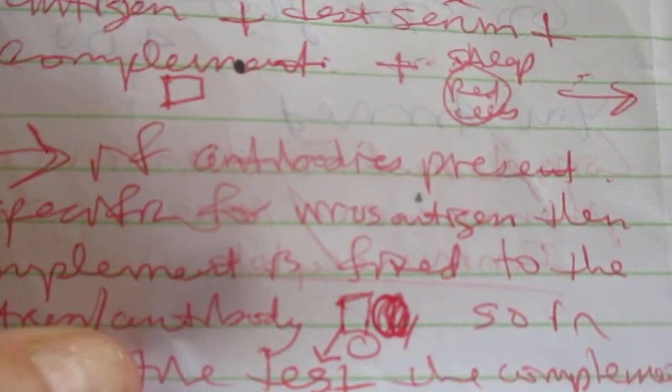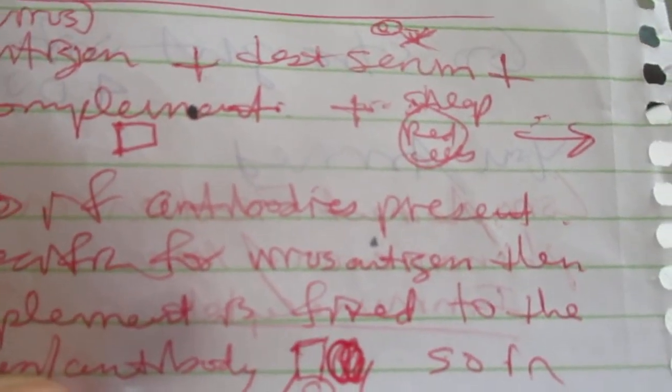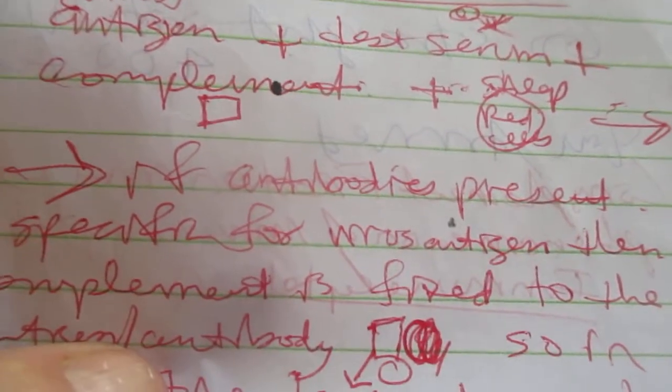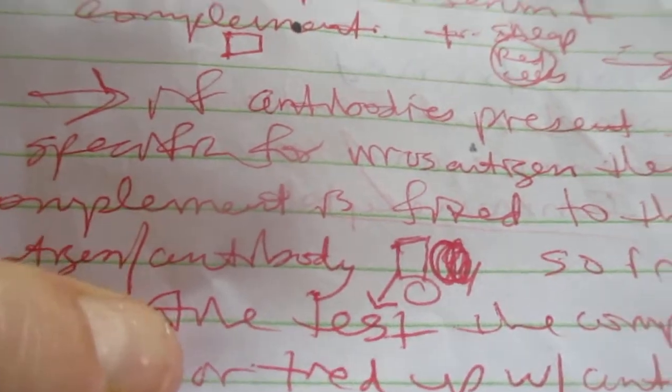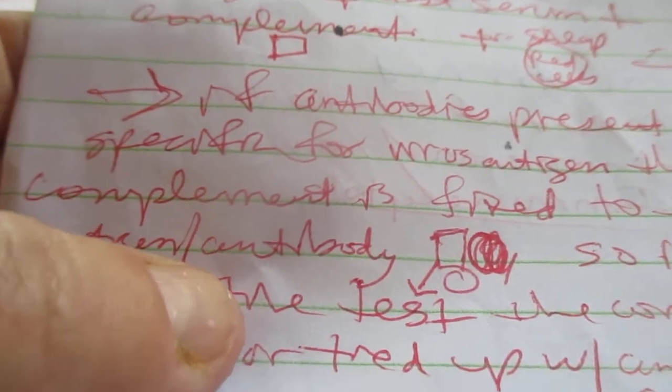So you've got coronavirus and your test serum, and they add complement to that. And if you have antibodies in your serum, then the complement is fixed to the antigen antibody.